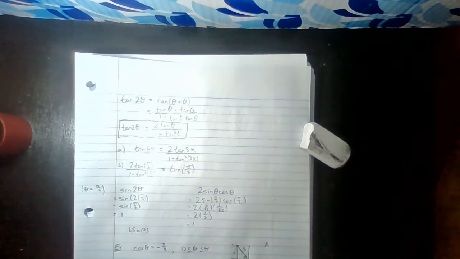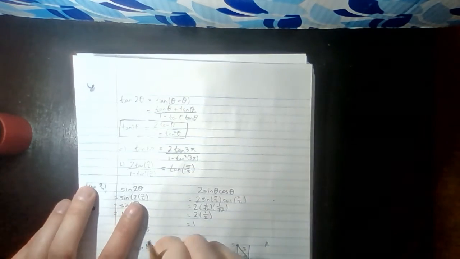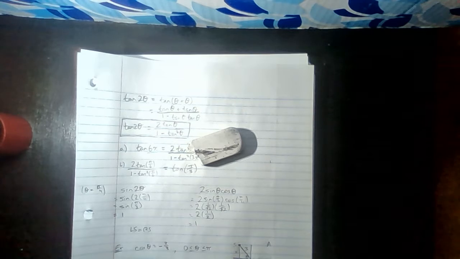So we can plug in: sine of theta is root 5 over 3, cos of theta was -2 over 3. 2 times -2 is -4, times root 5 is -4 root 5, all over 3 times 3 is 9.